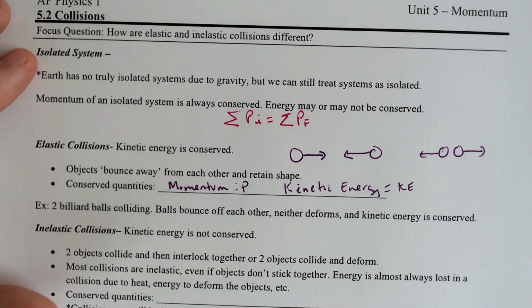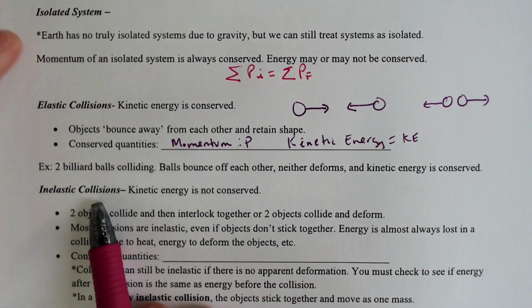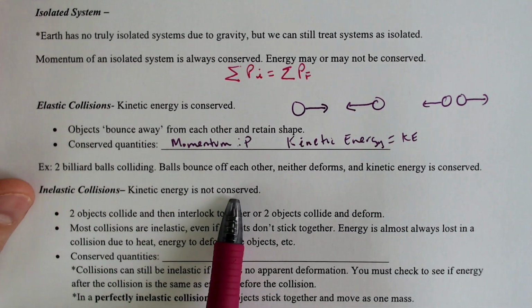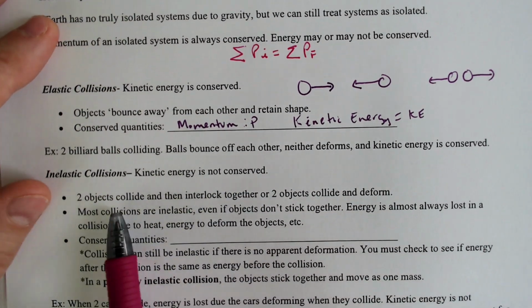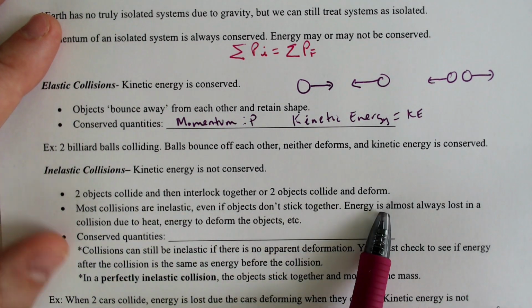All right? So, if it's an inelastic collision, kinetic energy will not be conserved. Typically, we talk about that when two objects interlock and collide, and deform.